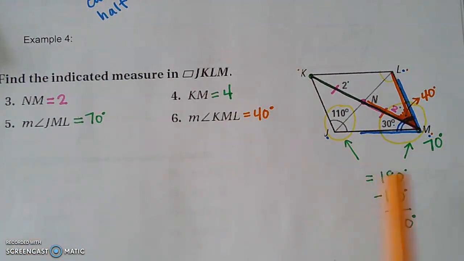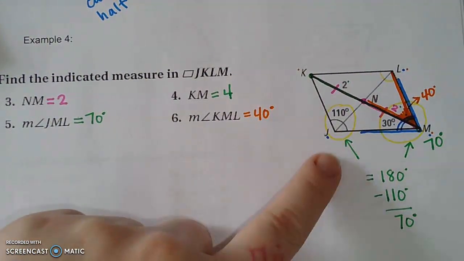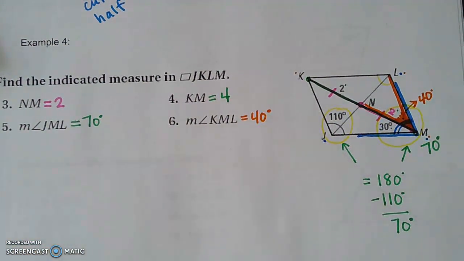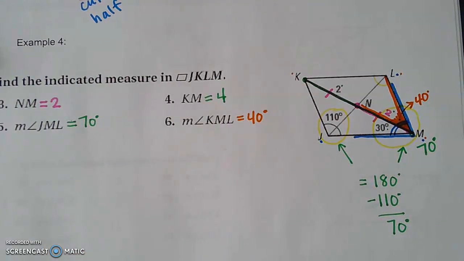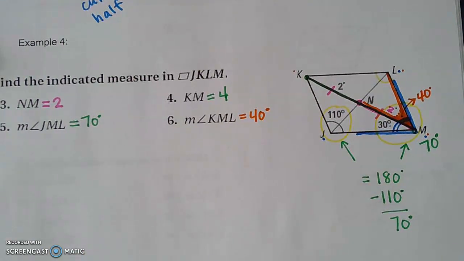Using a bunch of colors helps me organize problems like these, so maybe pick up some colored pencils and use them to keep yourself organized. But that concludes the notes. You are good to move on to the practice problems. Good luck.